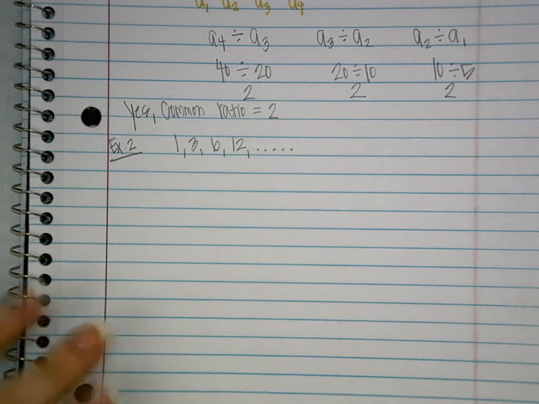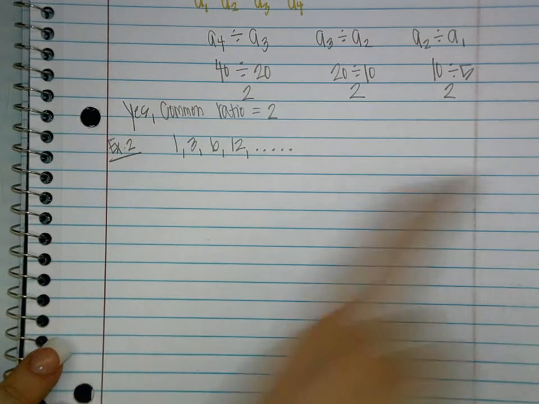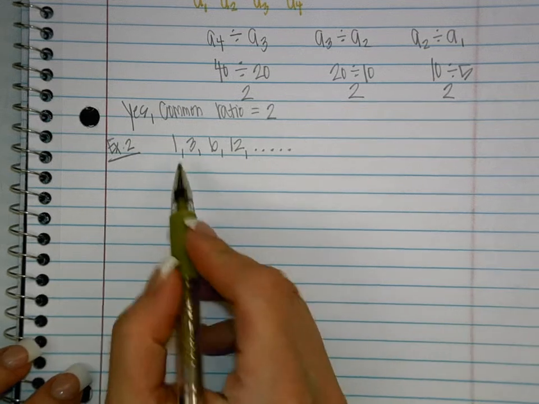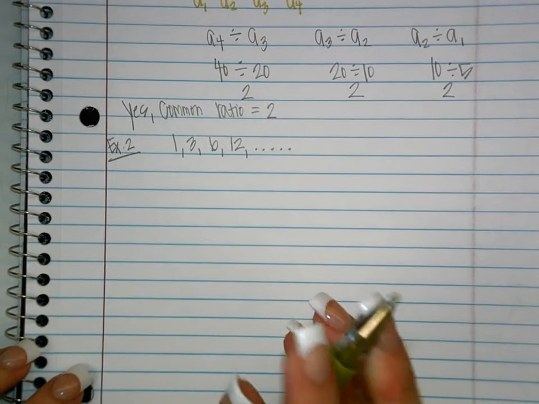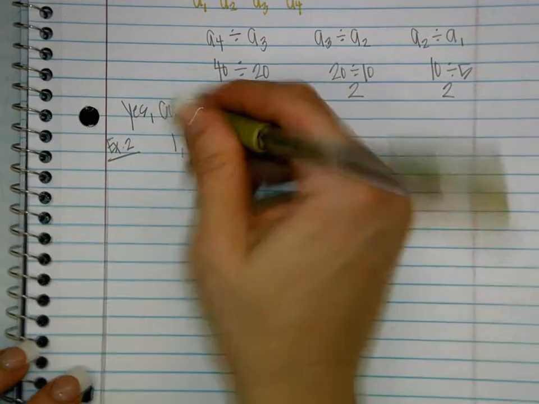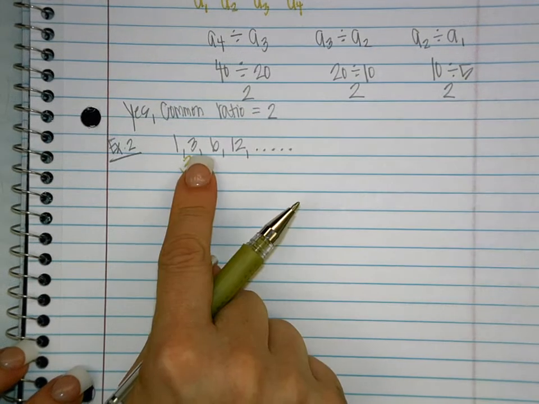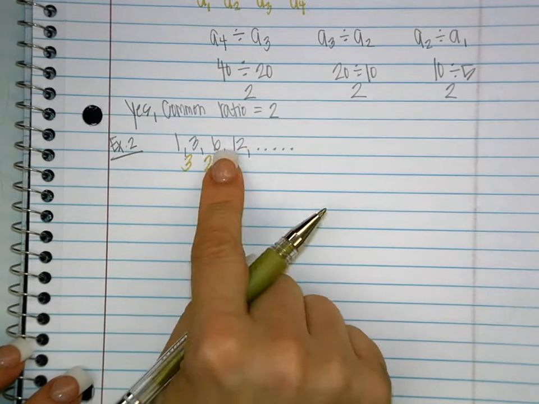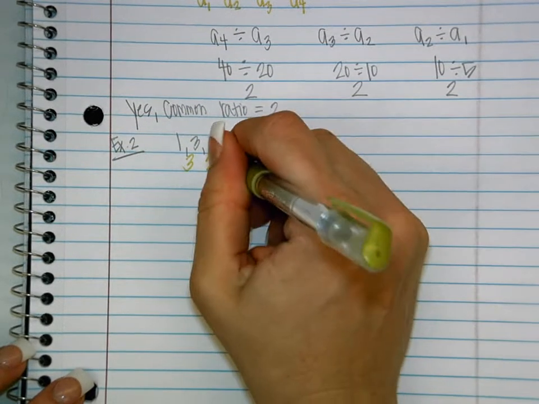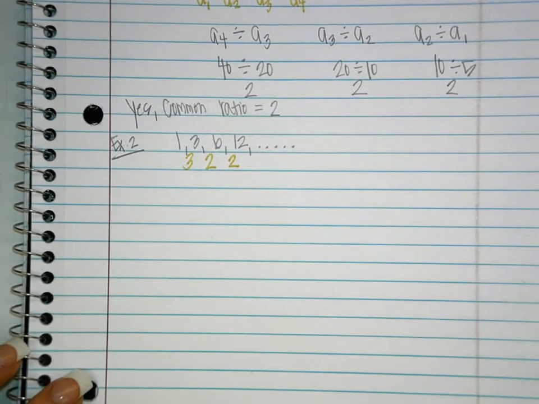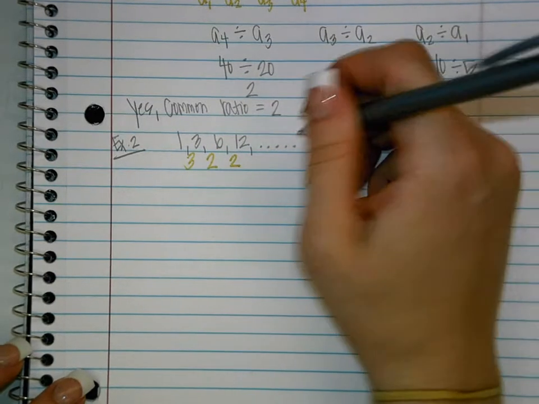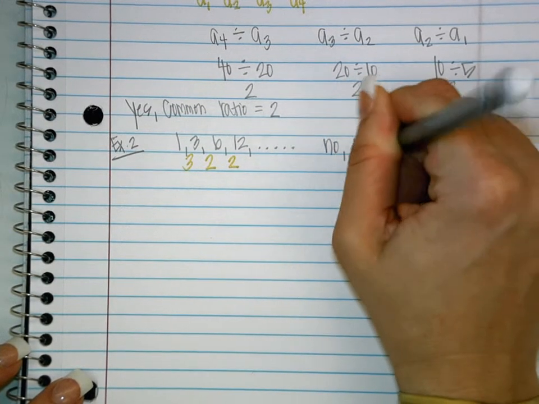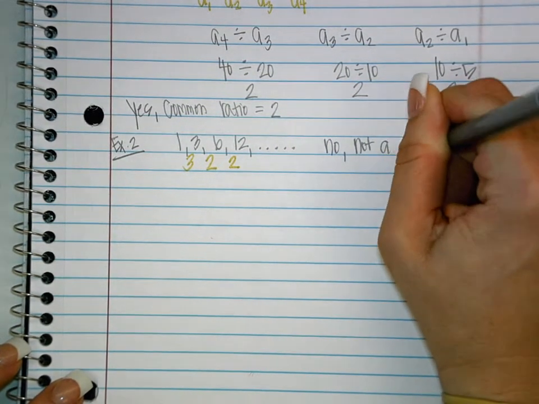Does this have a common ratio? Now, do you actually have to show all of this work? Not really. I just want you to think, the best way to do this is to figure out how would you get from 1 to 3? What would you multiply by? 3, and I would write it in between there. What would you multiply by to get from 3 to 6? 2. What would you multiply by to get from 6 to 12? 2. Is this the same ratio? No. Therefore, is it a geometric sequence? No, not a common ratio.